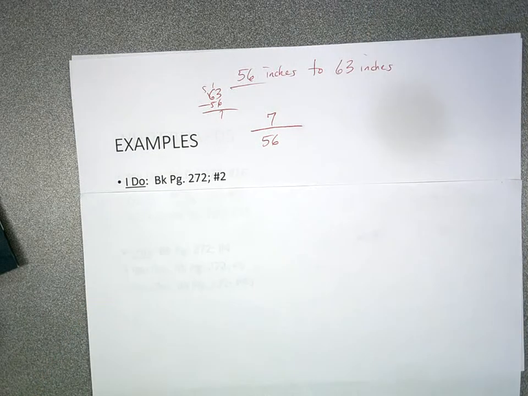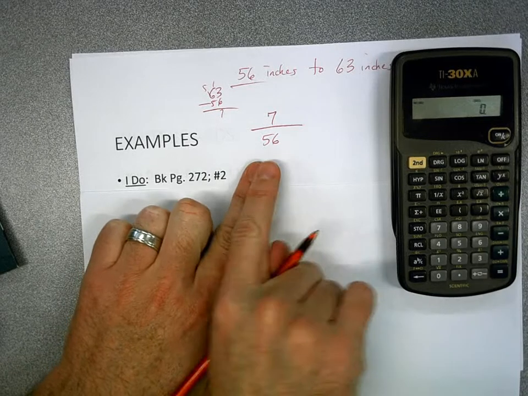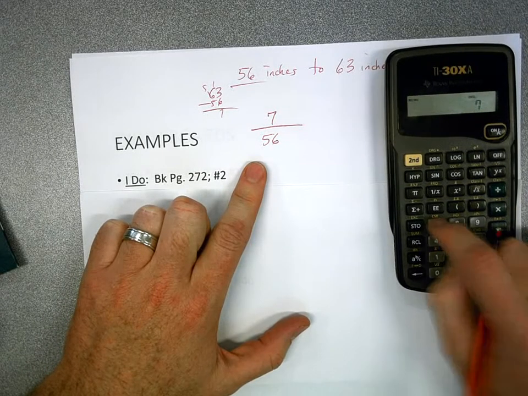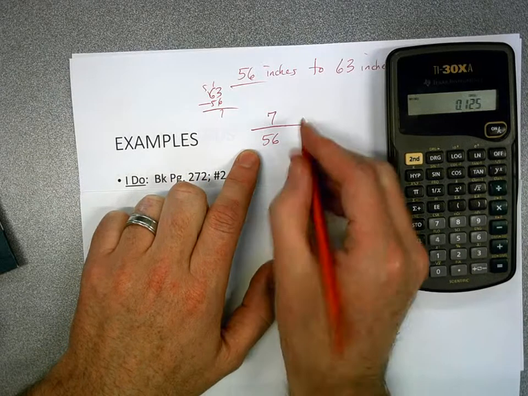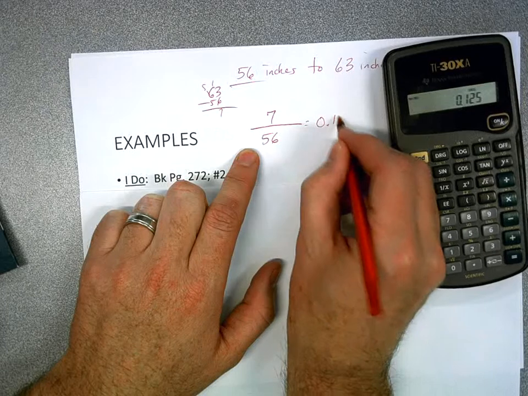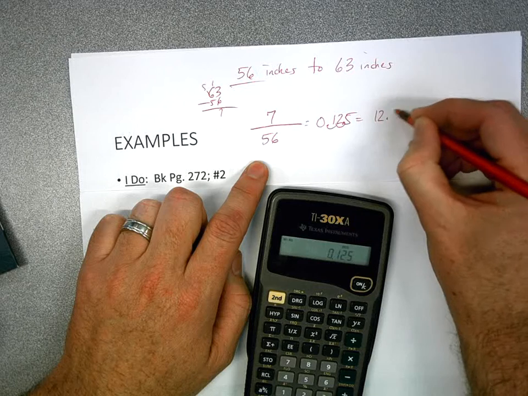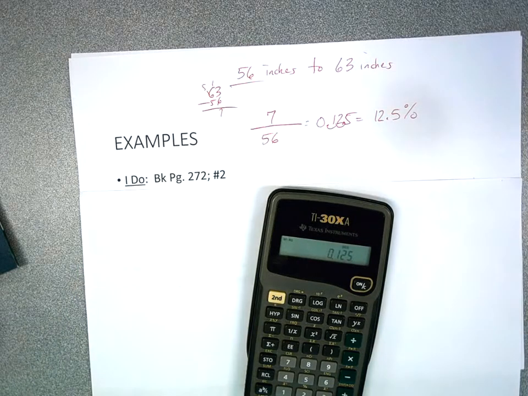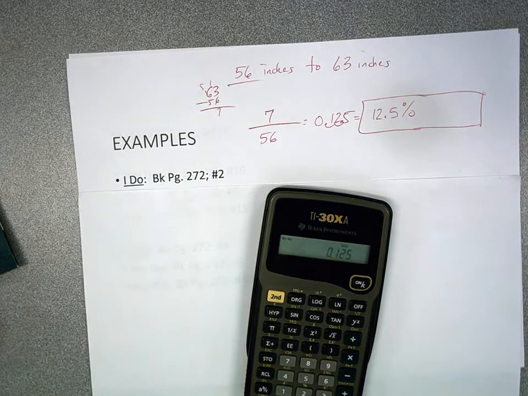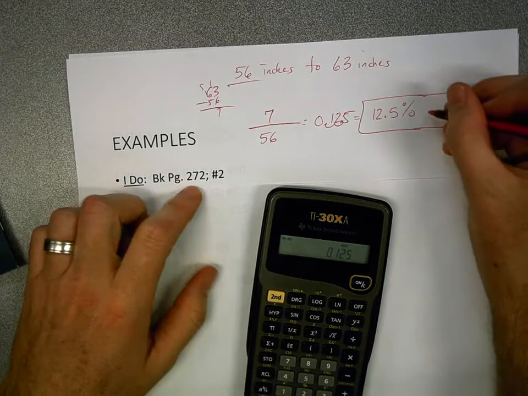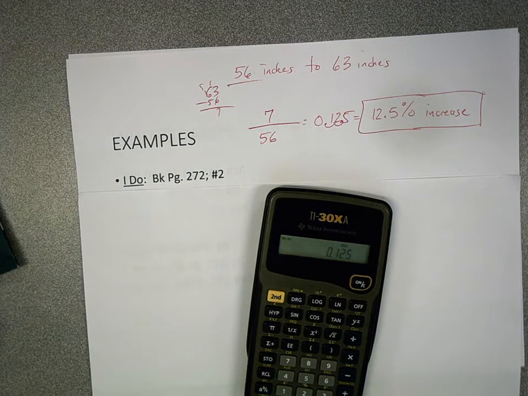So I could actually say that is, you can even call it the fraction of change if you want, but basically it's our answer in fraction form. So what I can do is just divide it. 7 divided by 56 equals 0.125. Move that decimal over 2 times. 12.5%. I need to double check, what is it, round to the nearest tenth? It already is. That would be my answer, except it is going up, so it is an increase. 12.5%, a 12.5% increase.